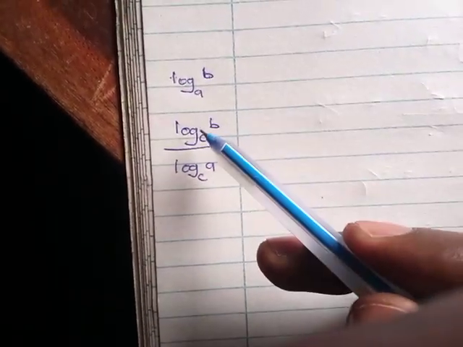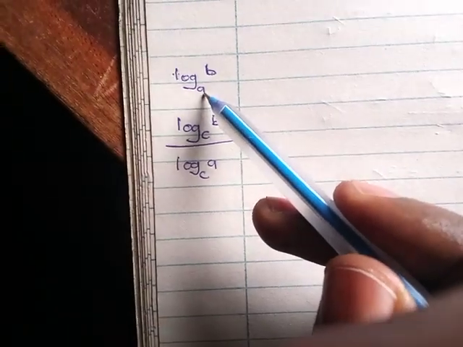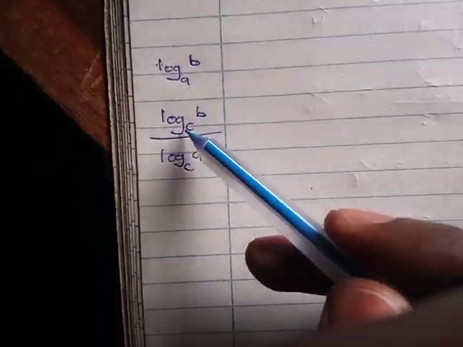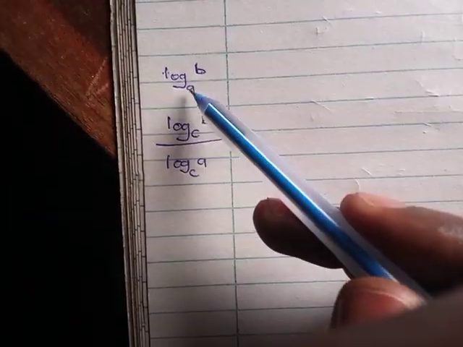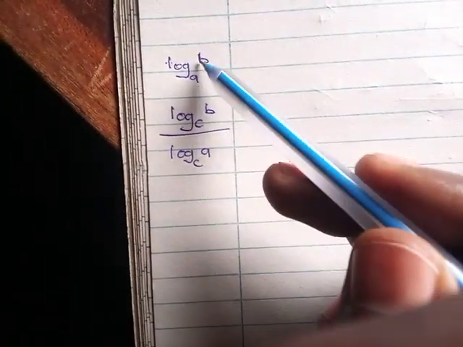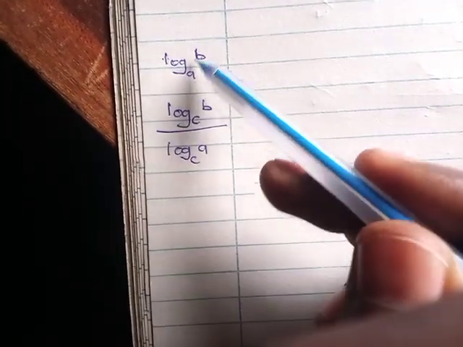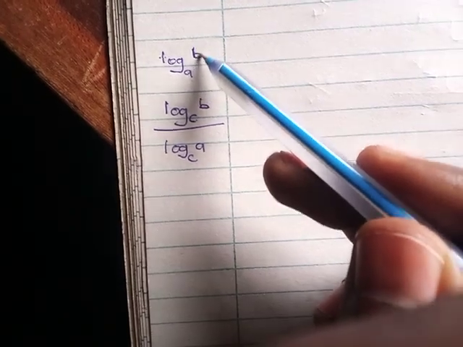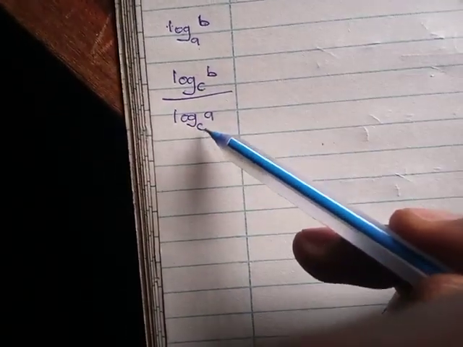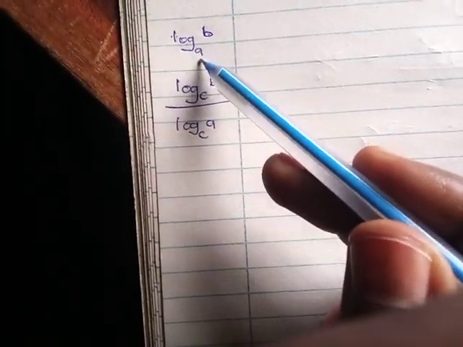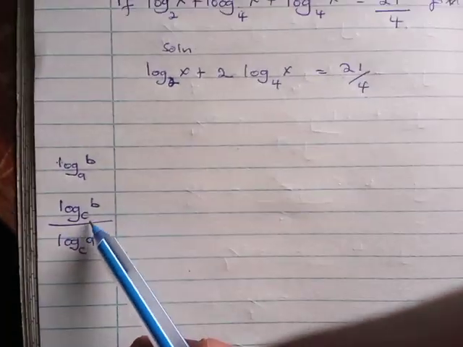You see, this is how you change. The base was a, now we change it to c. You just say log base c of b, because b was up here, then you say log base c of a, which was down here. This is the trick.